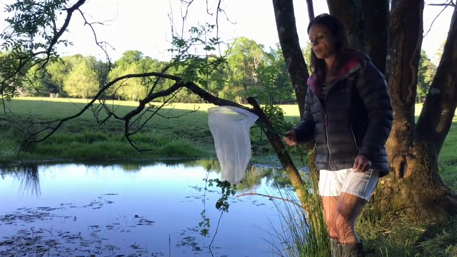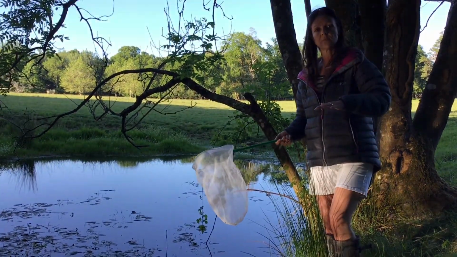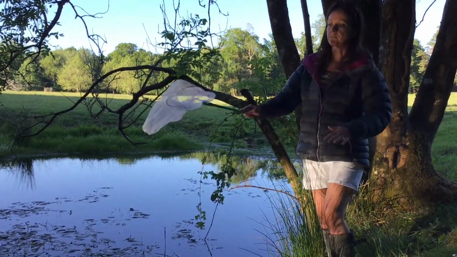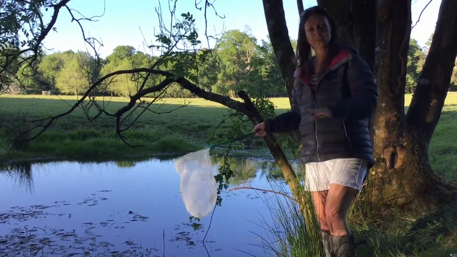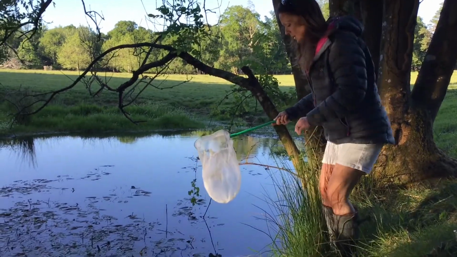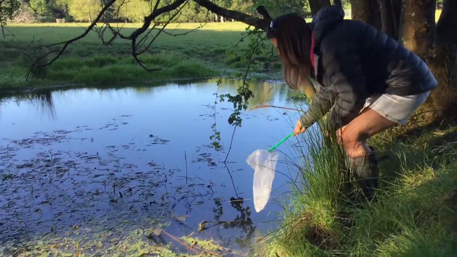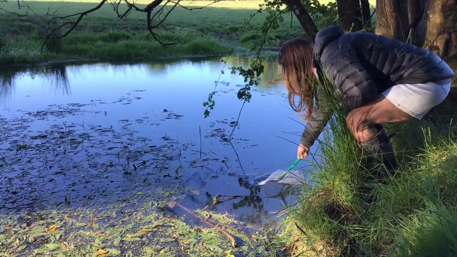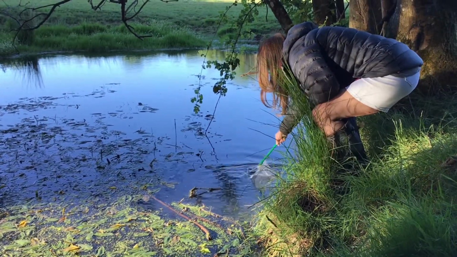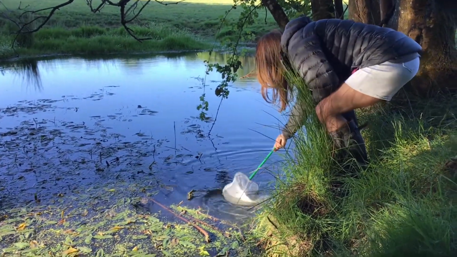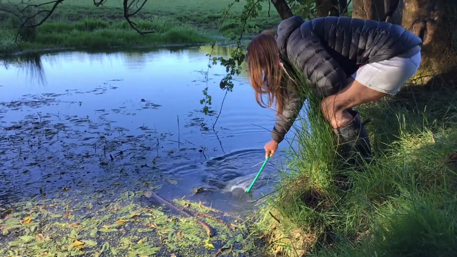So we take our pond net and in the same way as we did with the sweep net, we're going to move it in the water in a horizontal figure of 8, like an infinity sign movement. We'll do it 3 times. Third time.